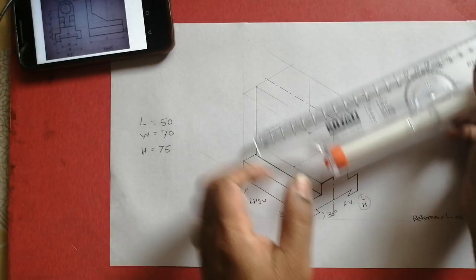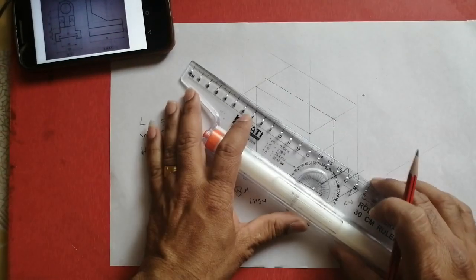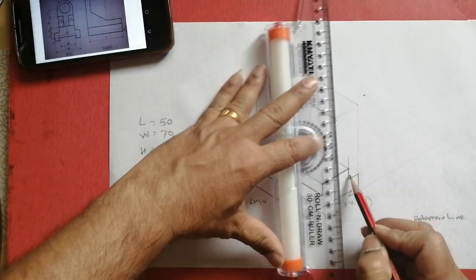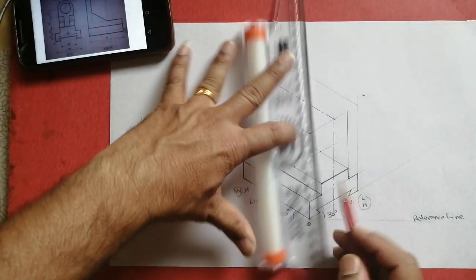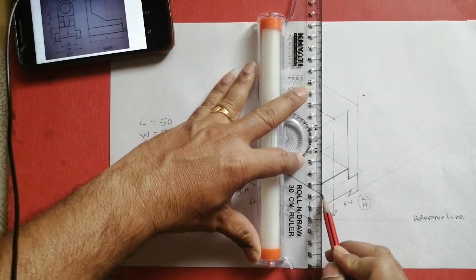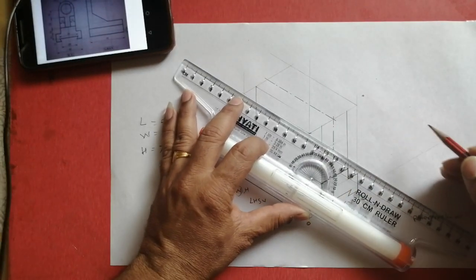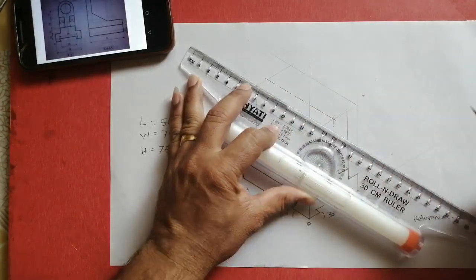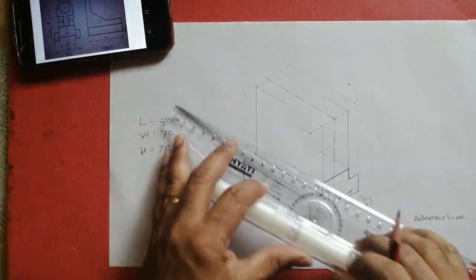Sorry, it is somehow shifted, so we'll consider this. So this point we have got over here.